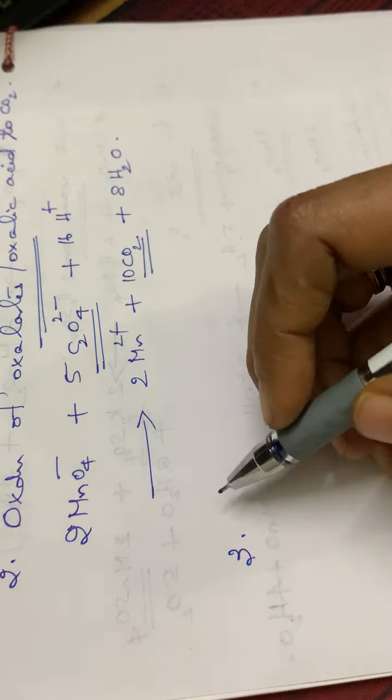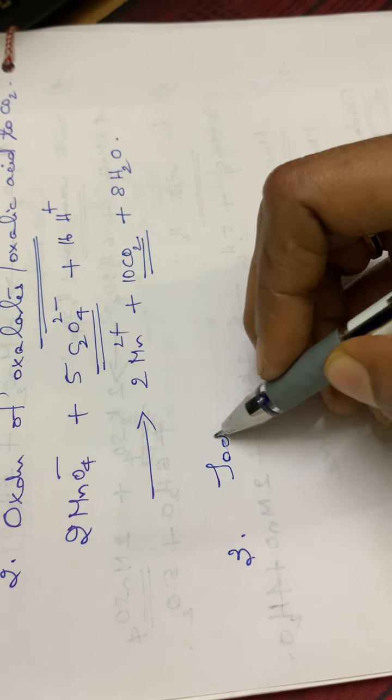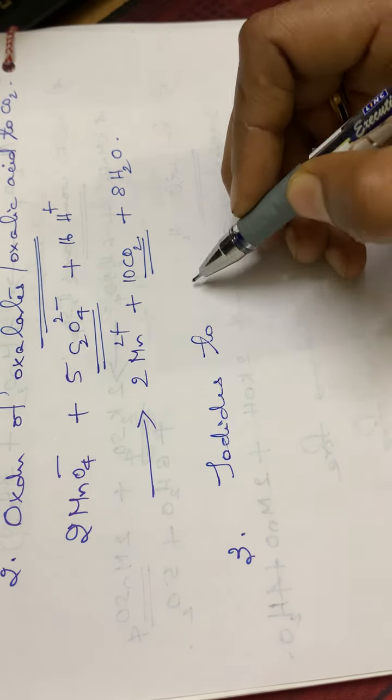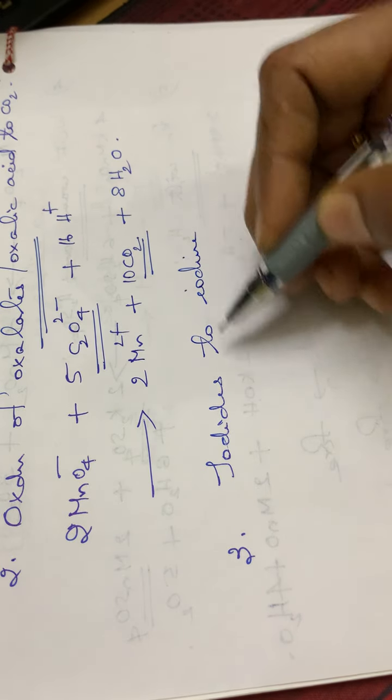Then again another reaction, the oxidation of iodides to iodine.